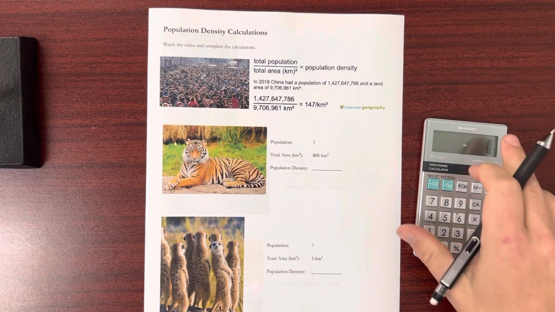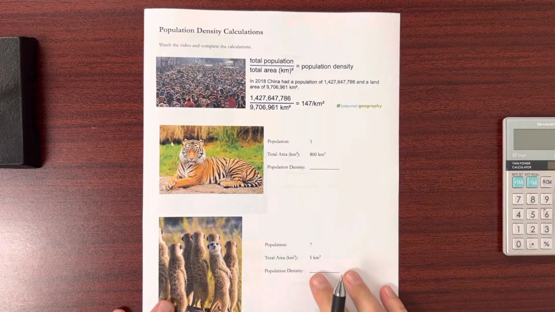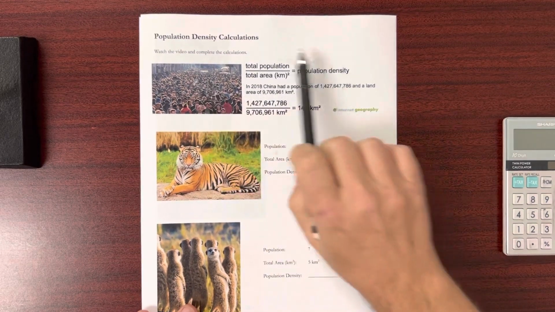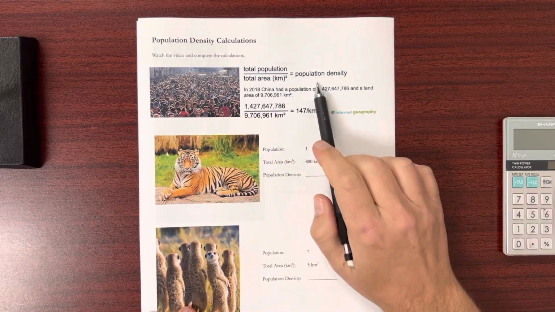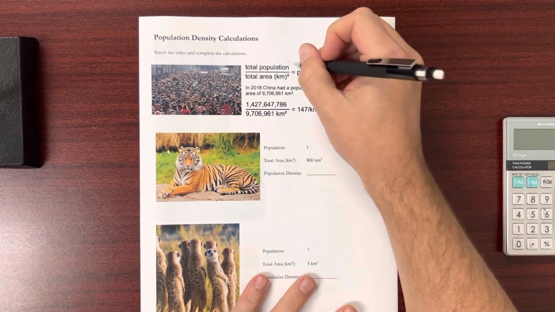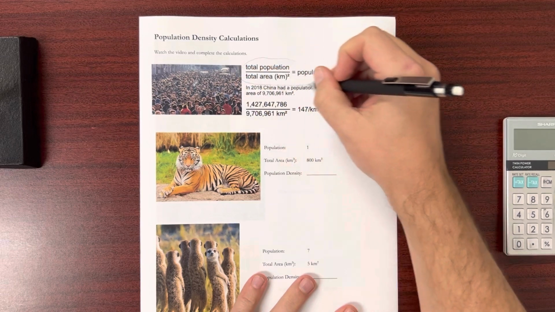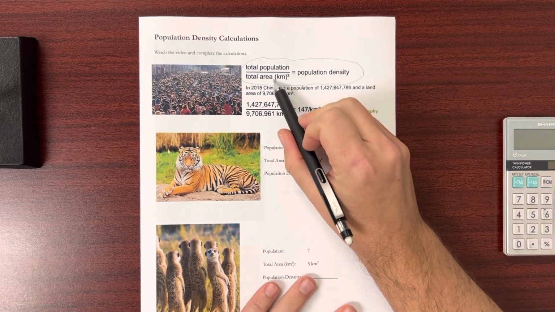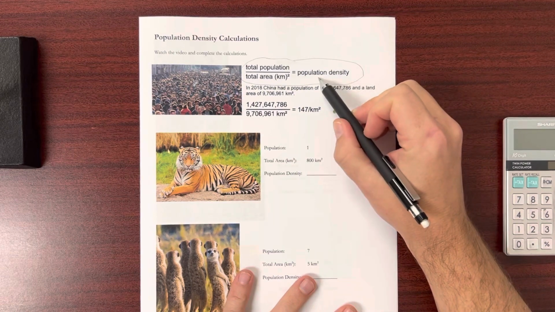Hello. Today we are going to do some calculations using a formula. What we're going to find is population density. So here's the formula that I'm going to use: total population over the area that we find that population is going to equal our population density.